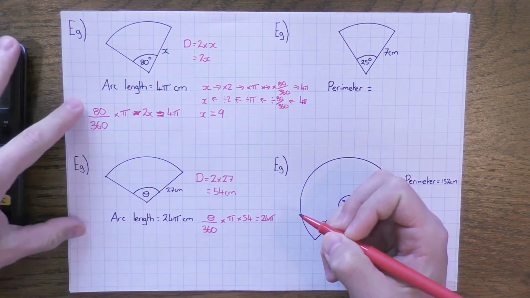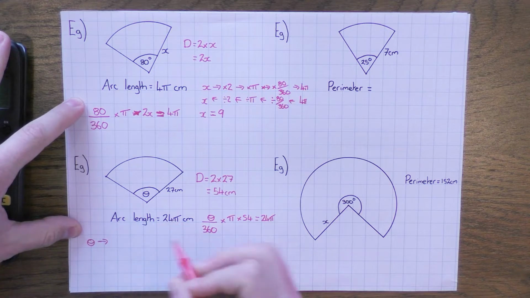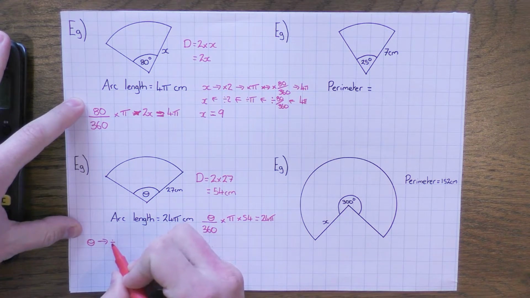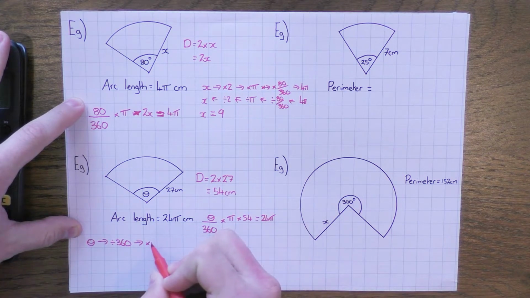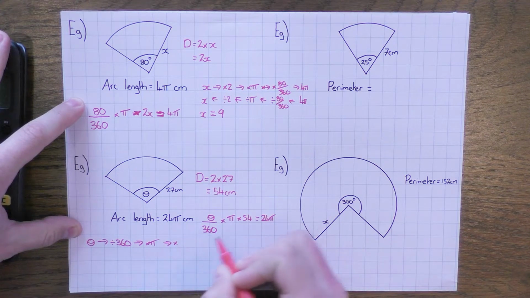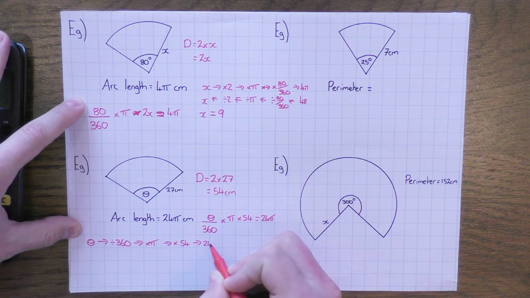And it's the same method. I'm still going to use the flowchart. So I start off with theta. What do I do to it? Well, I must divide it by 360. Then I times it by pi. Then I times it by 54. And I get the answer of 24 pi.